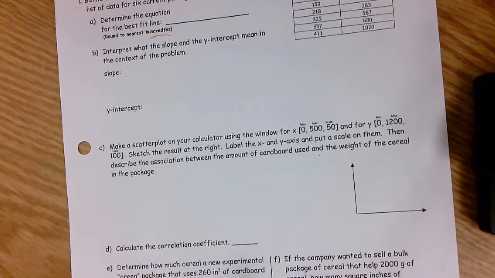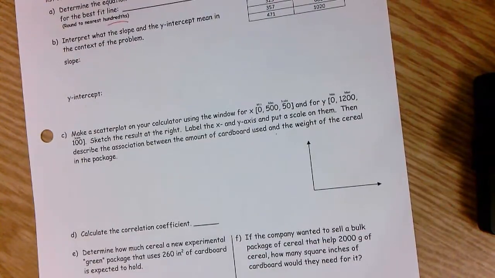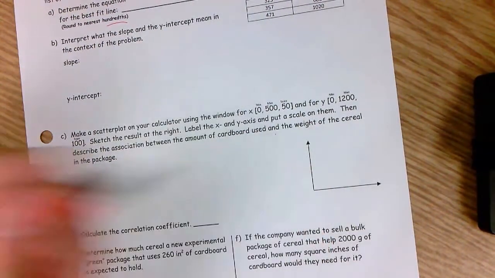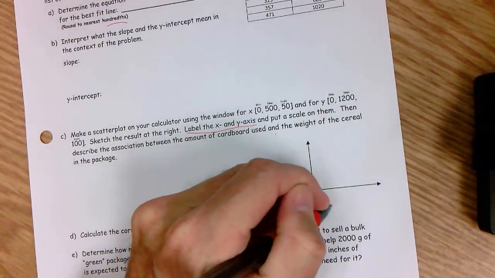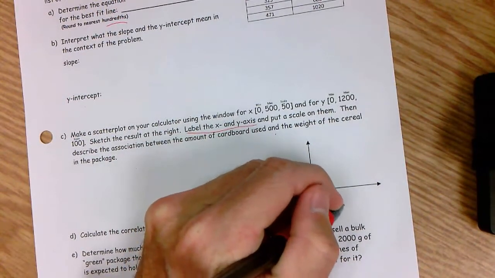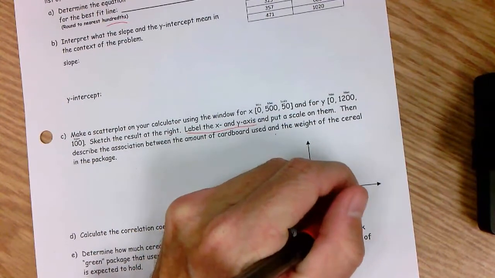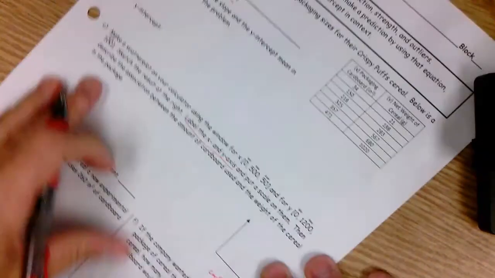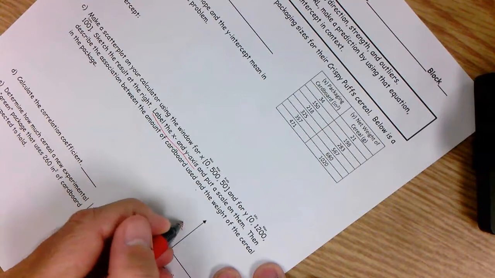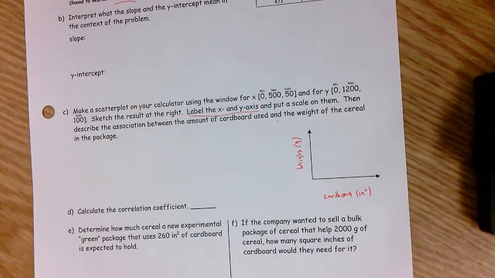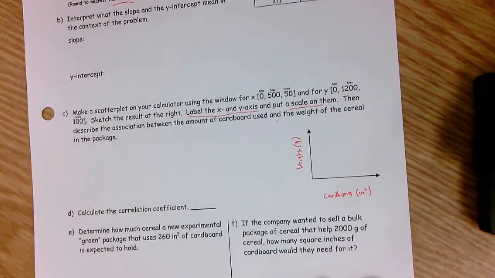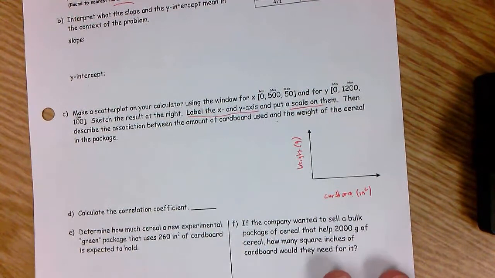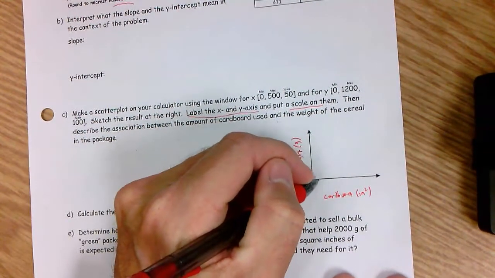Letter C, you were supposed to make a scatter plot. And what I was hoping you would do is, of course, it said label the x and y axis. So that means you should have labeled maybe the x-axis using cardboard in square inches, and maybe the y-axis using weight in grams. That is what it means to label the x and y-axis. Putting a scale on them. So we needed the x-axis to go up to like 500.